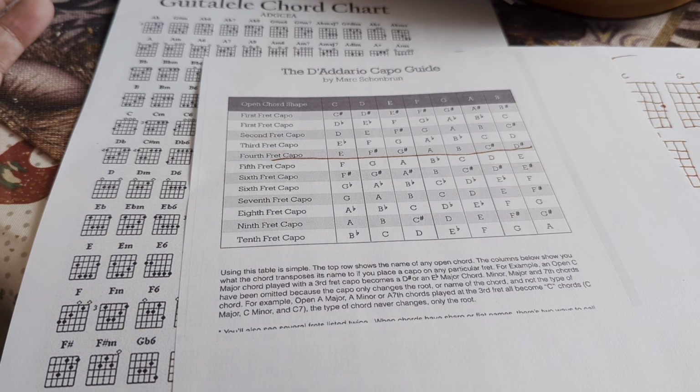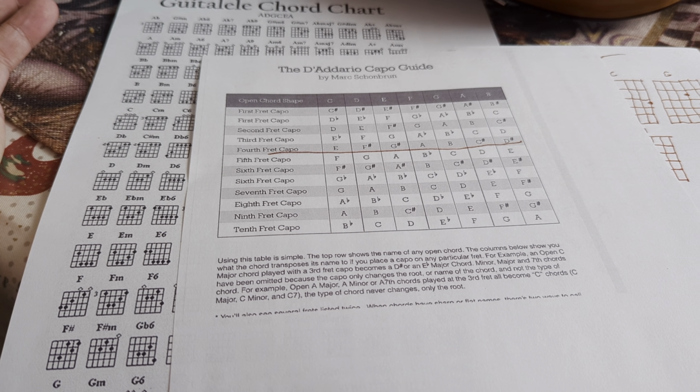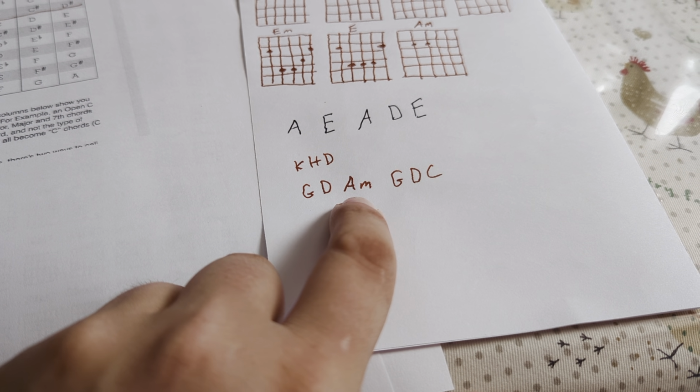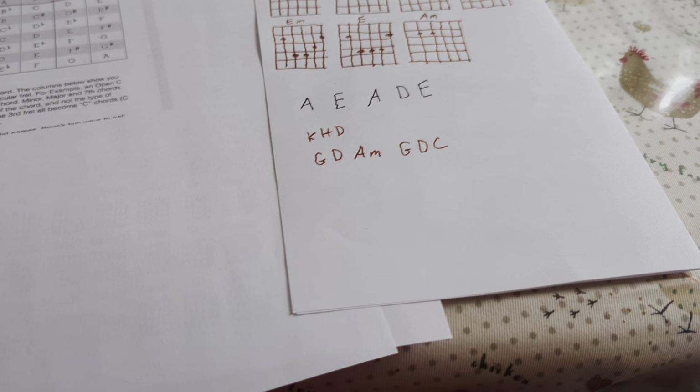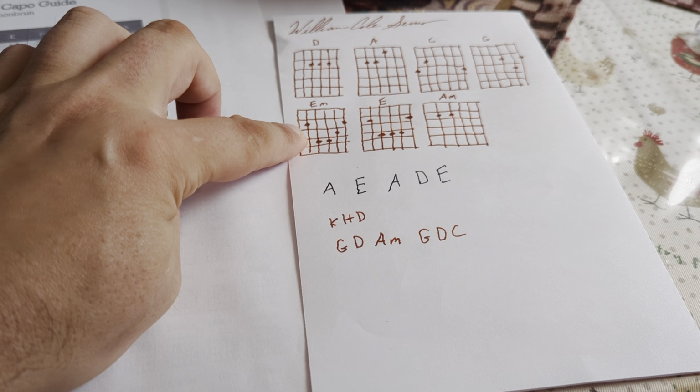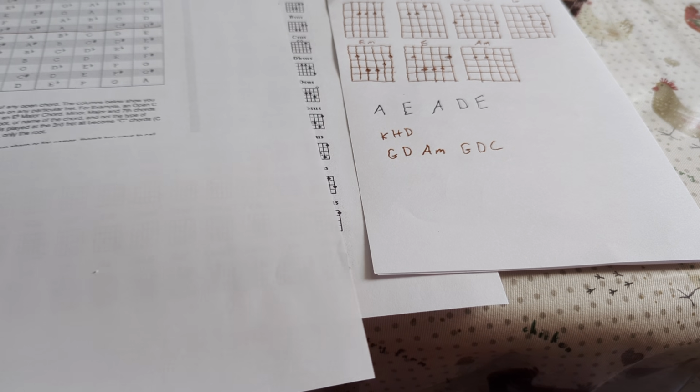So I'm going to say, okay, this song calls for what? Knocking on Heaven's Door: G, D, A minor, G, D, C. Okay. And that's on this guitalele. But on a regular guitar, it's not.